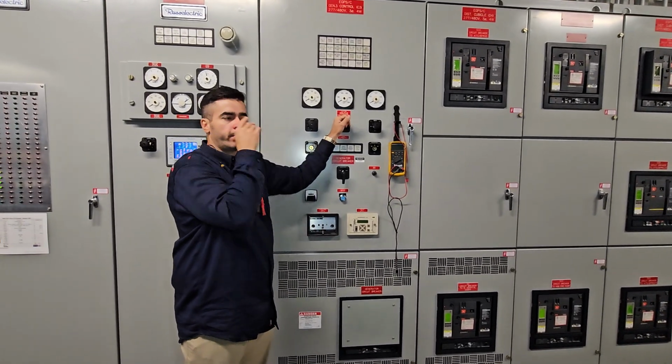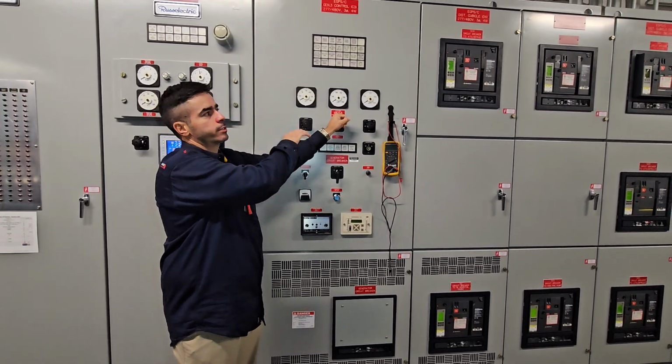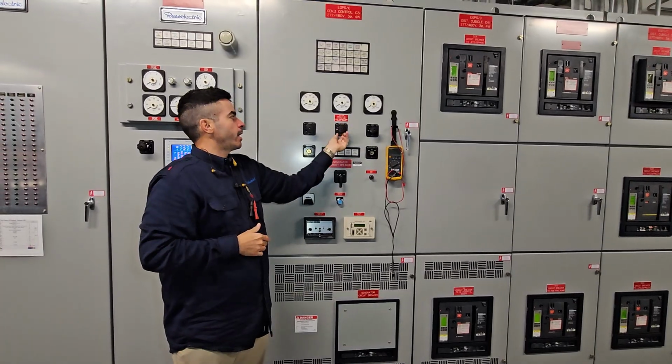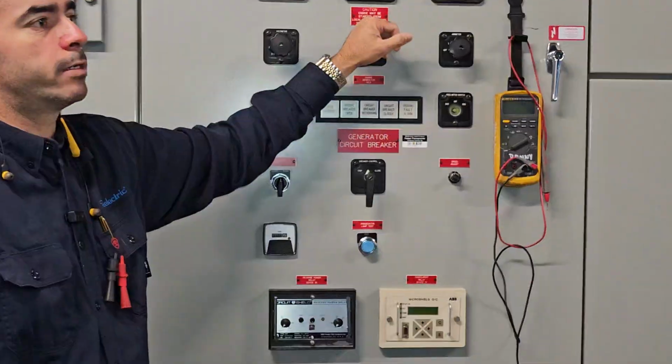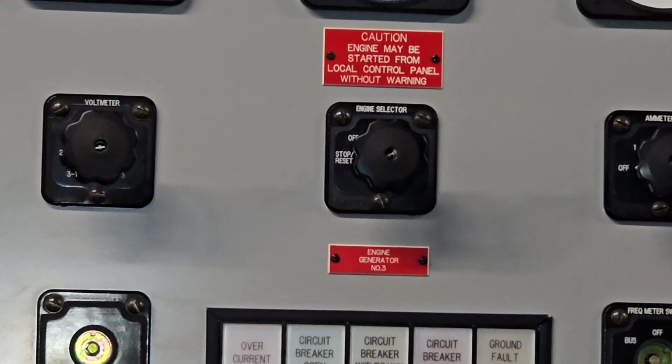When we go and find the alarm and clear it, then we can come back and put it back in auto, and the alarm should clear here. If we don't clear it at the generator, once we put it out of the stop reset position, we'll continue to receive the alarm here. So that's something that you guys usually do.